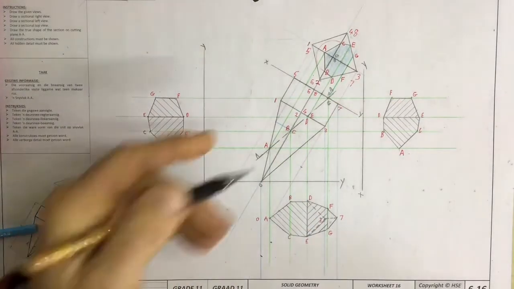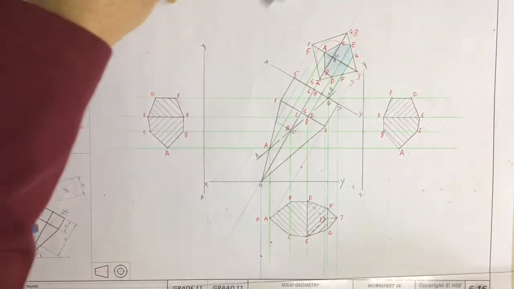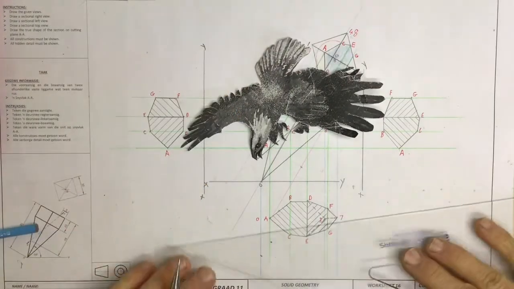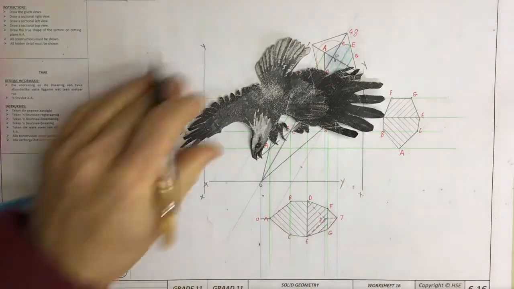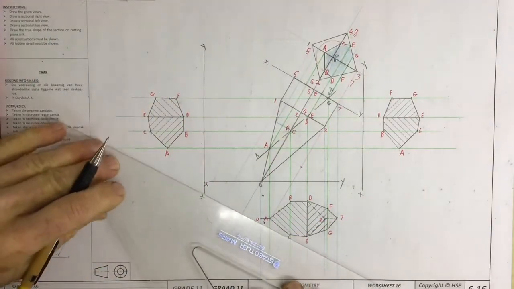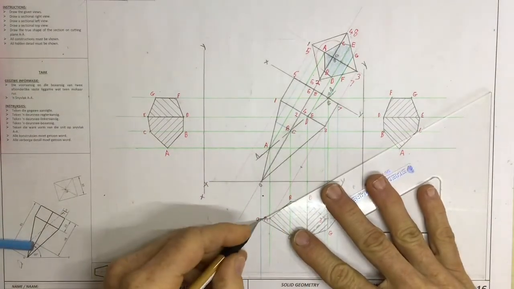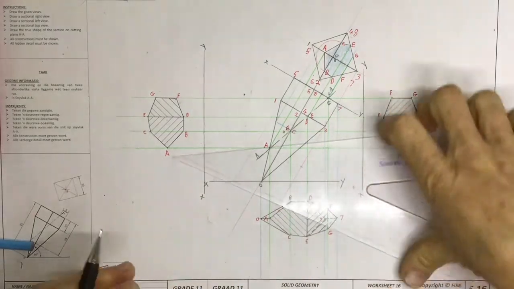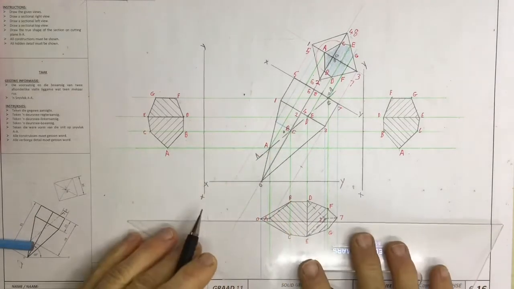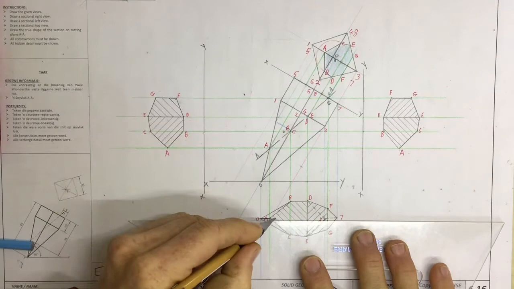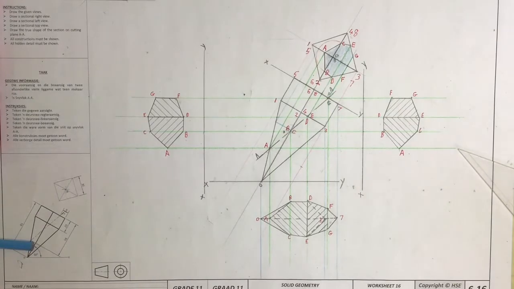Right, once I've got that, I can now look at this idea of A to 0. You can see that my eagle would be able to see that line. So I've got a line that goes from A to 0. Okay, and then I start looking and saying, well, I definitely have a line that goes from 0 to C, 0 to B. Okay, I have got a line that is going to go from 3 to 0 as well. So there is hidden detail which is going to go all the way from 3 to 0 as well. And there you go, you have done the top view.